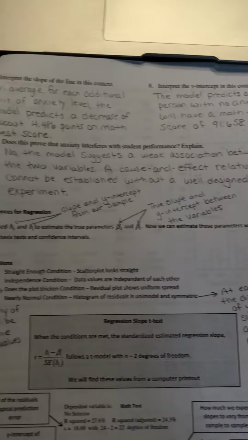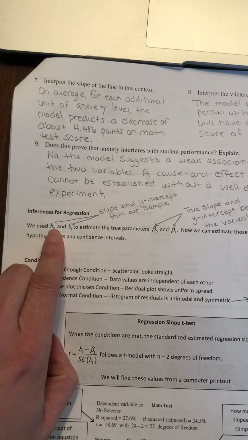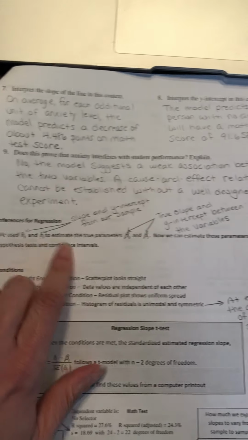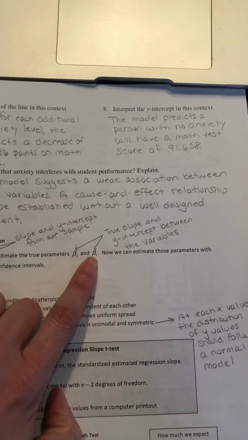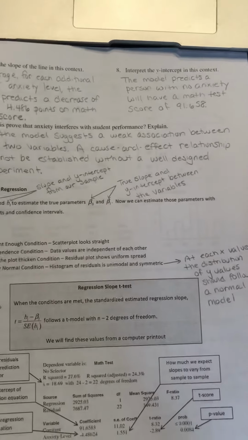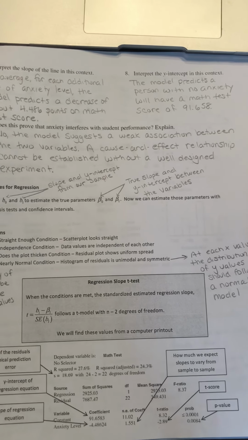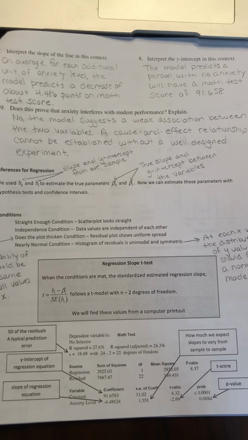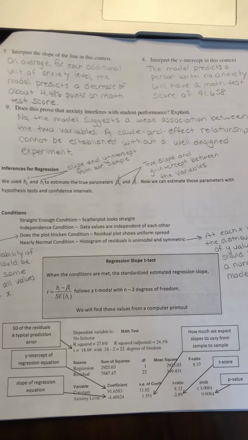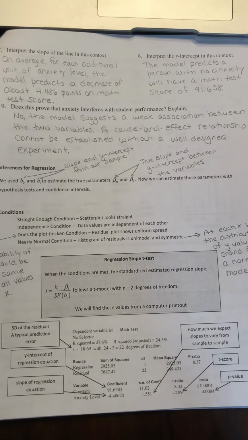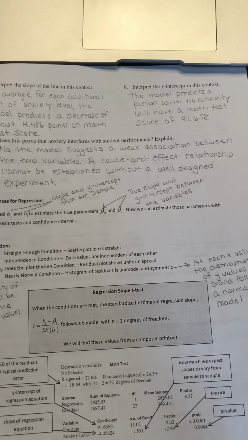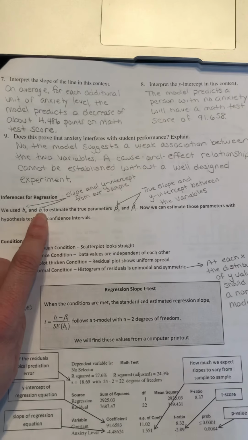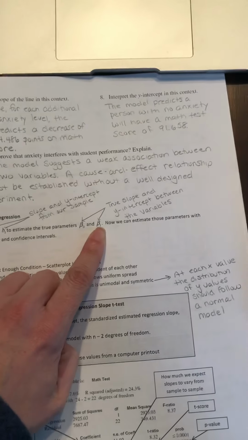And what we can do is use the sample's slope and y-intercept to estimate the true slope and y-intercept between the variables. Now, we already kind of talked about how the y-intercept really isn't that interesting to us and doesn't really tell us a lot. So we're going to run a t-test on just the slope. What does the slope from my sample tell me about the true slope between the two variables?